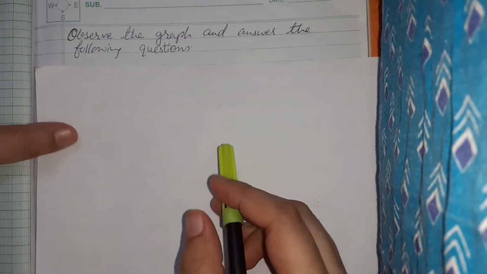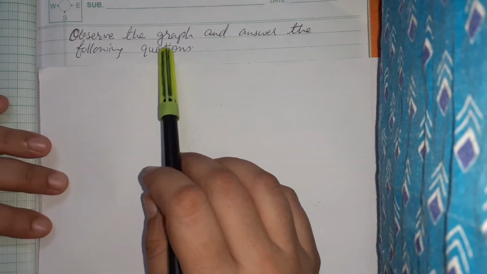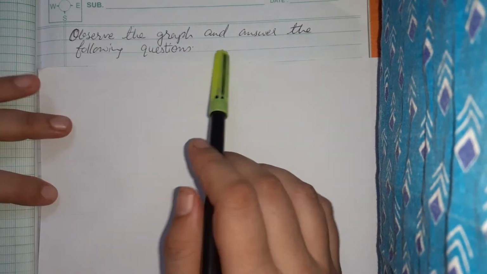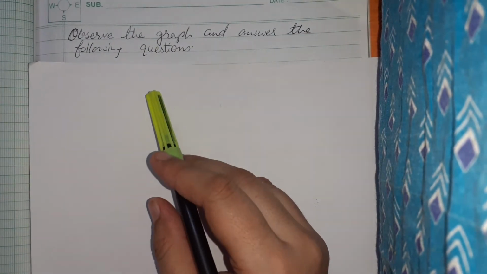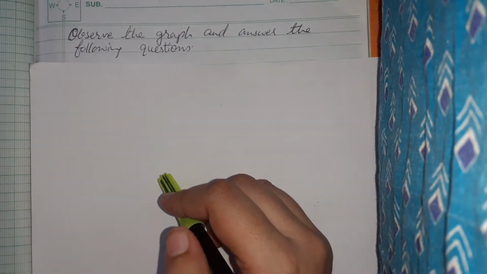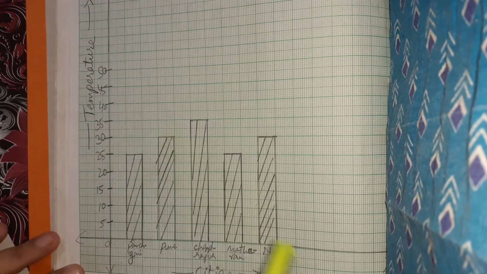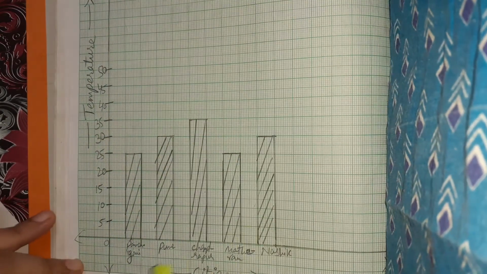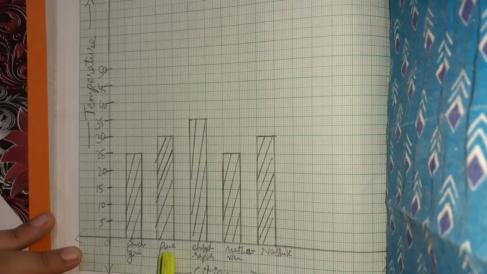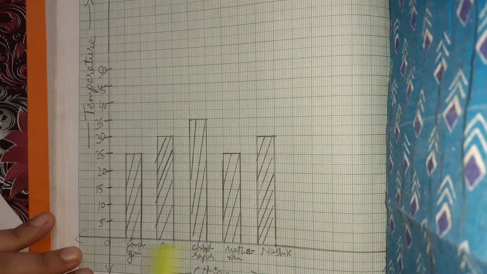As you have learned how to represent a bar graph, there are some other questions that can be asked, like observe the graph and answer the following questions. That means you have to answer the questions from the graph only. Now in this graph, on the x-axis we have cities: Panchgani, Pune, Chandrapur, Matheran, Nasik.